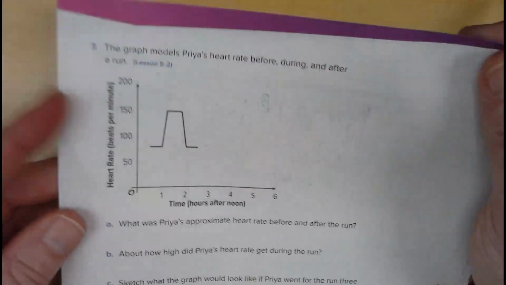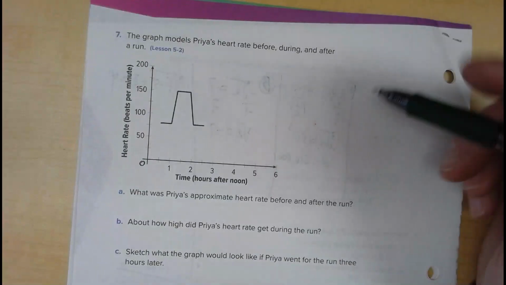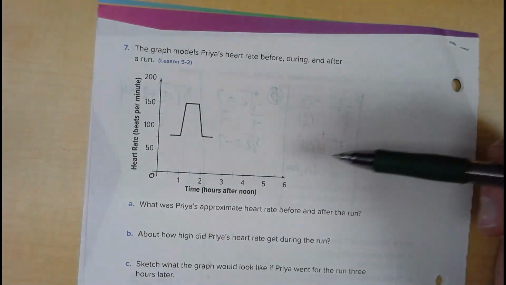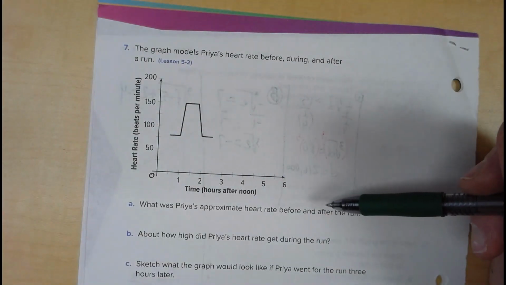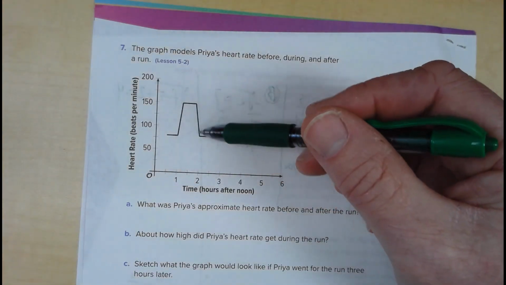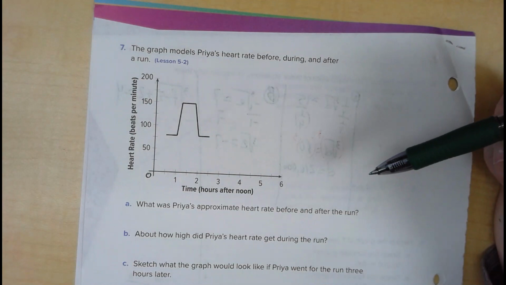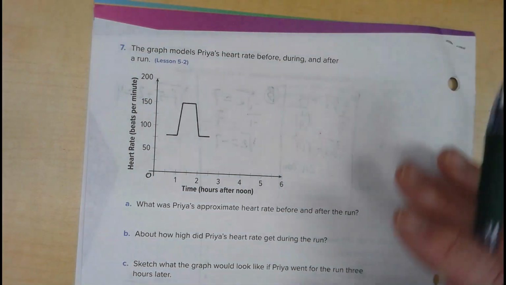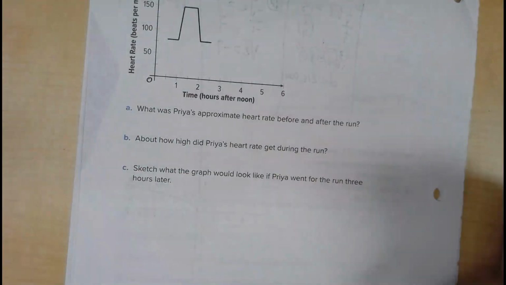And the last question is a heart rate question. And this is from lesson 5-2. And we're going to talk about, so we have the heart rate, we do our run, and then we stop and we don't run. Okay, and we're going to make it be 3 hours later so we can sketch the graph in there. That's pretty self-explanatory.